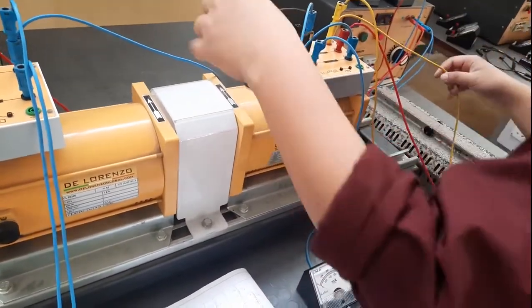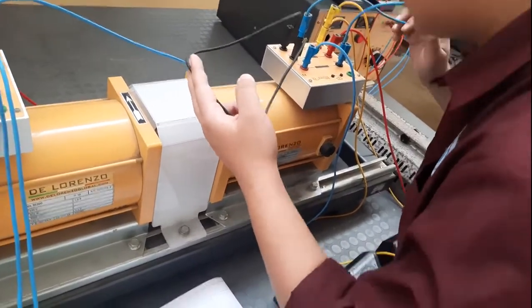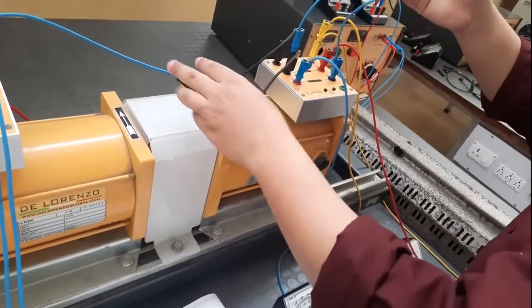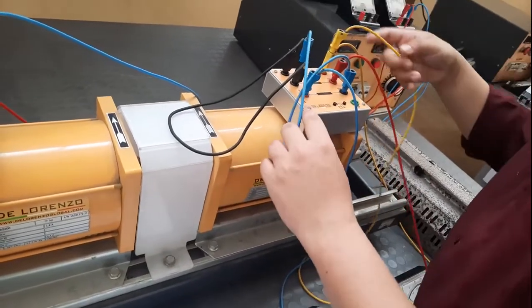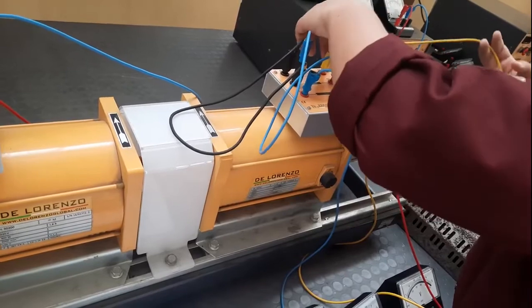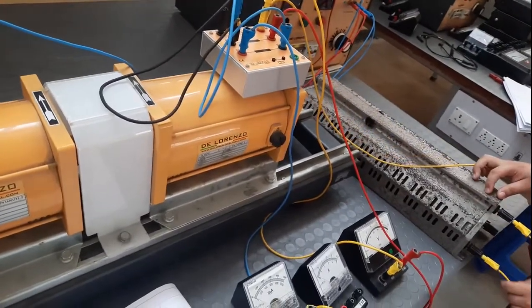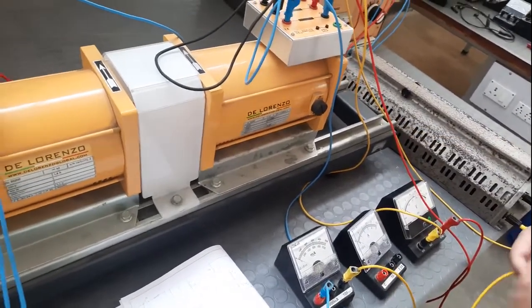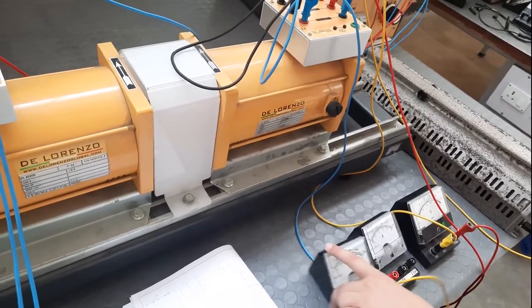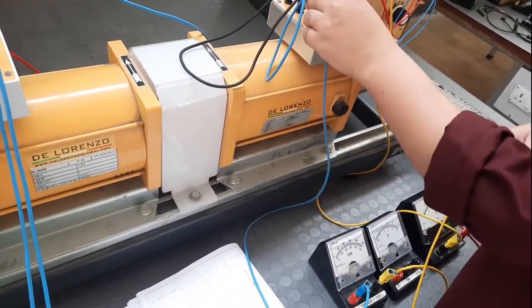So what did we do? First of all, we shorted the A1 and D1. Then from A2 we have given it to one of the terminals of the rheostat. From the rheostat we have given it to the ammeter, and the ammeter goes to E1.